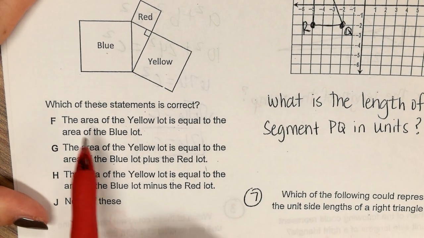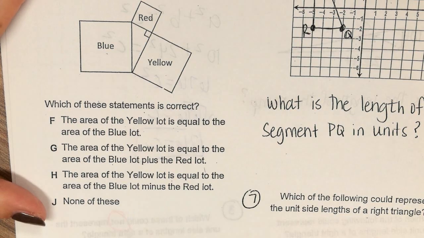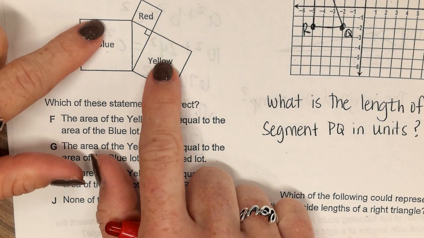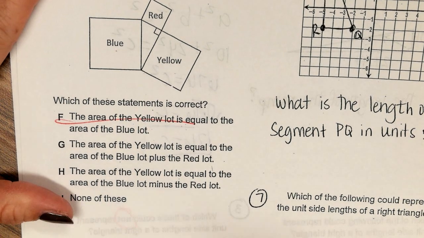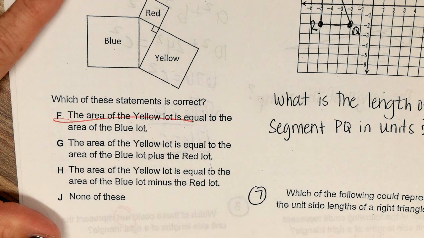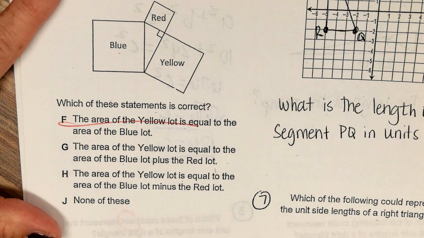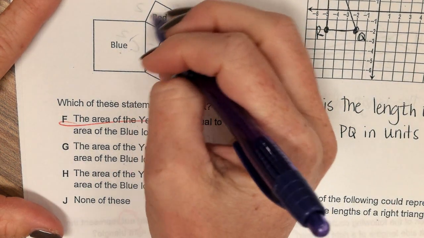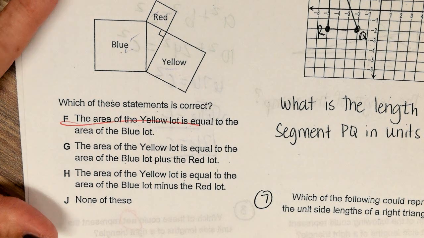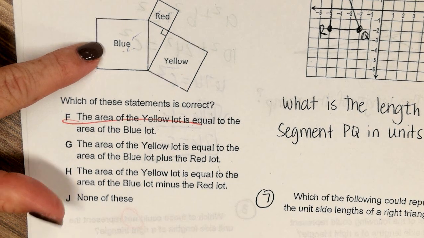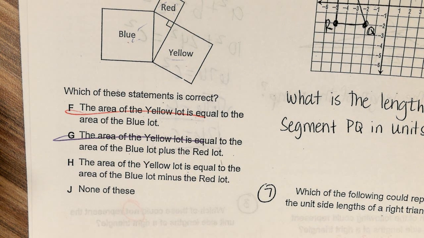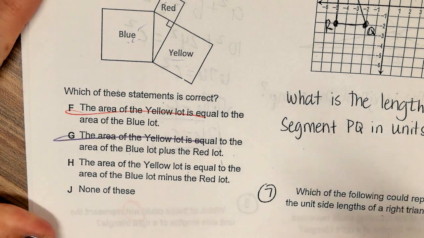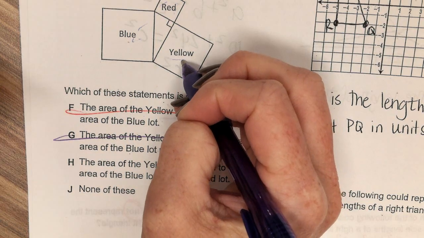So F says the area of yellow is equal to blue. Are these two equal to each other? No. Absolutely not. Okay, G, the area of yellow is equal to blue plus red. Is this one equal to these two added up? No. Blue is equal to red plus yellow, right? So no. H, yellow is equal to blue minus red. Yes or no? Yellow is equal to blue minus red. Yes.